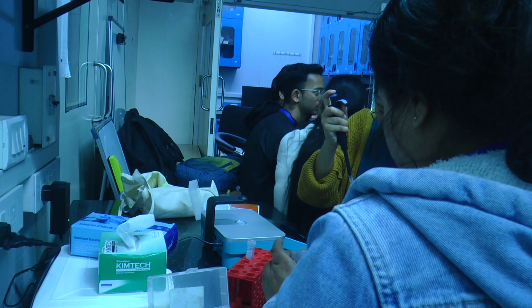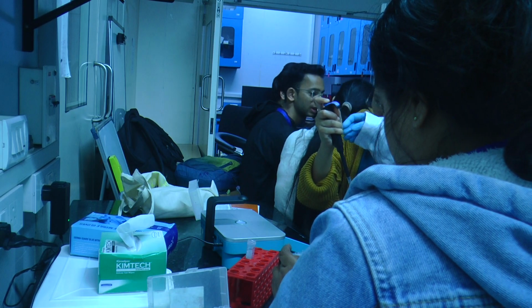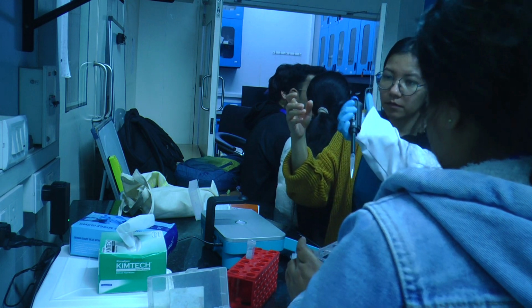You can fold it like this, so it will be easier for you.